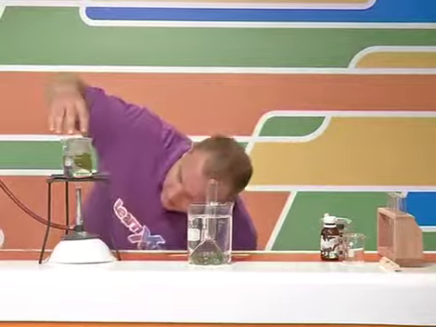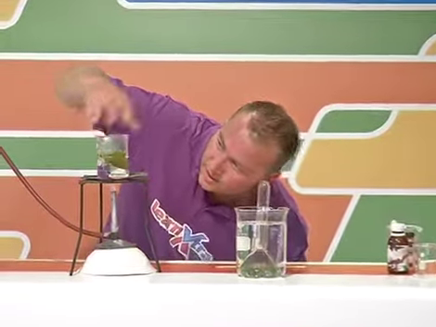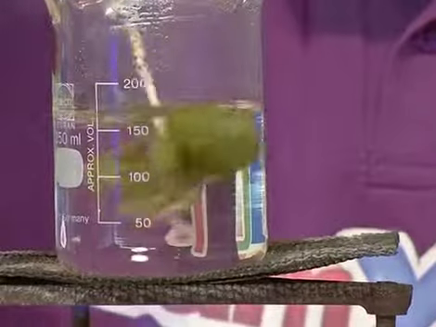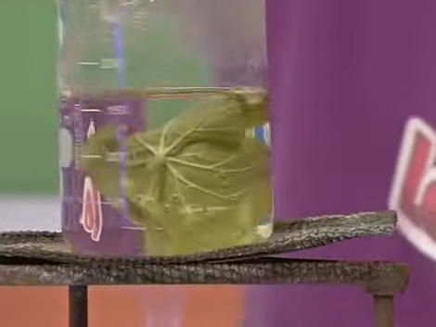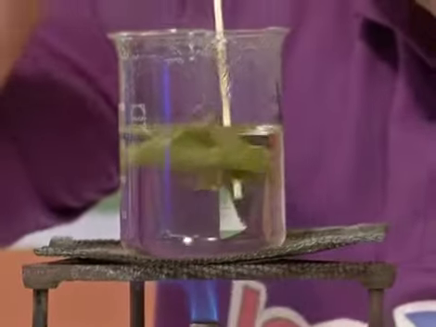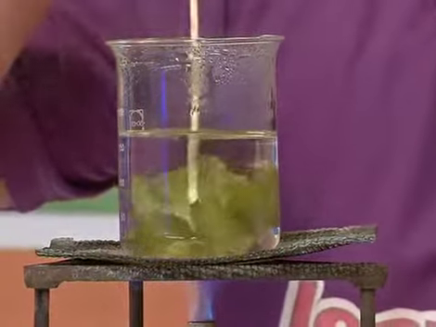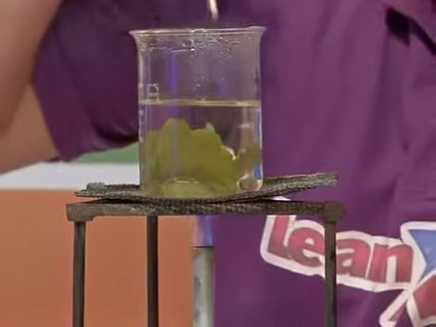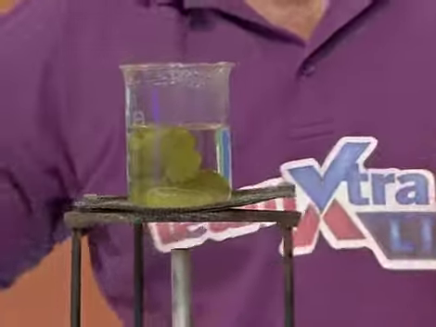If we have a look here, I want to see how fast this is going. I know it's nice and hot, and I'm going to stir it. You'll notice that the leaf is becoming very soft. Why do you think I would boil this? You've got to boil it in hot water. The main reason is when you boil a leaf, you're denaturing it.